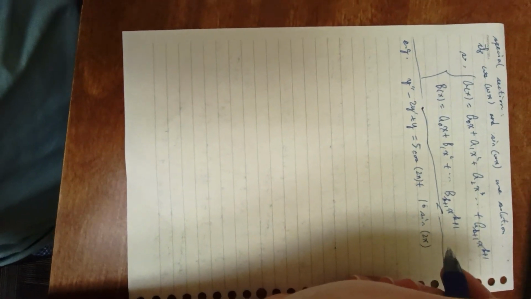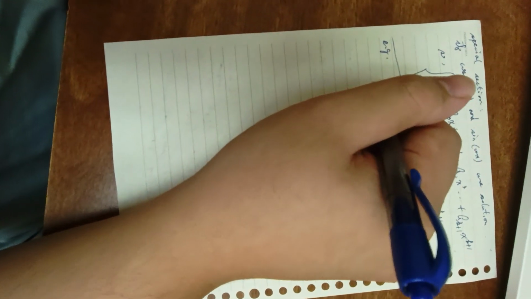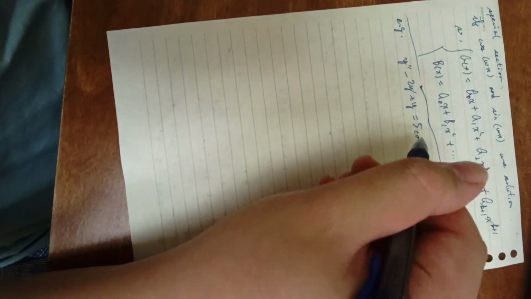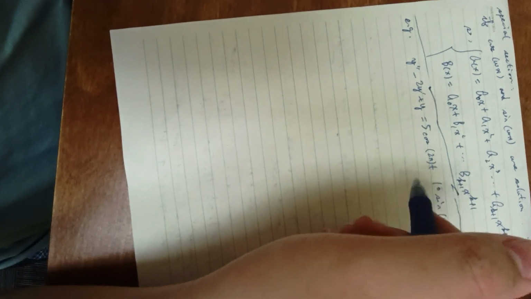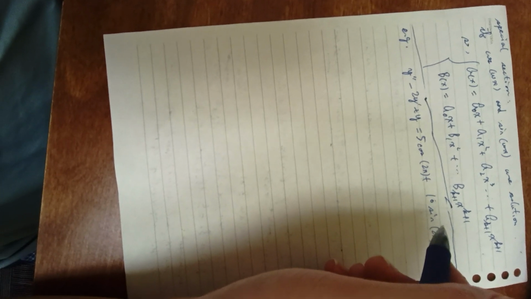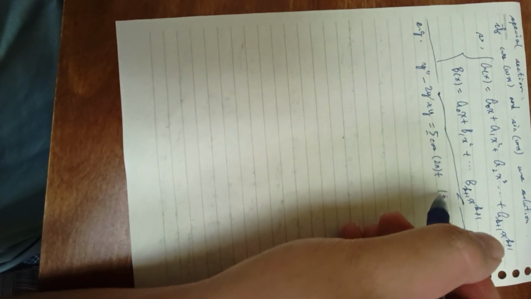All right. Let's see the right part of this equation. We have 5 cosine 2x and 10 sine 2x, right? So we can see the 5 and 10 are two constants.